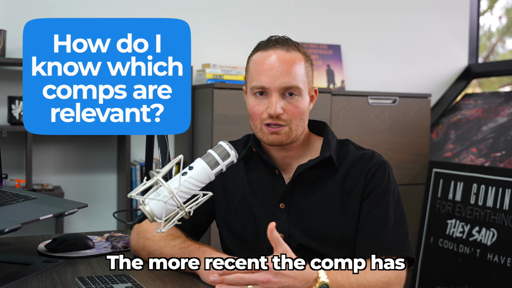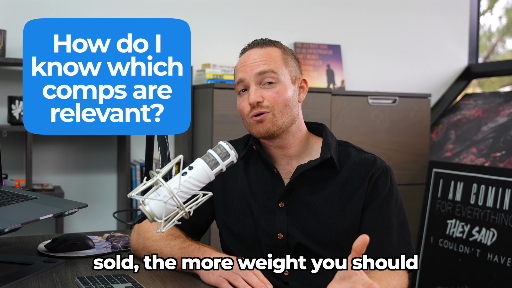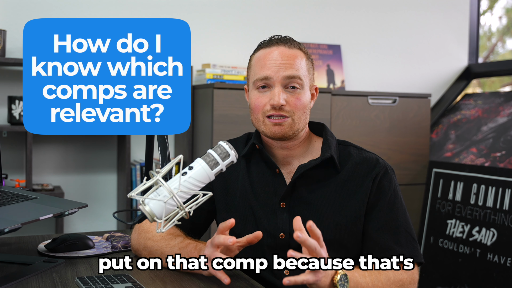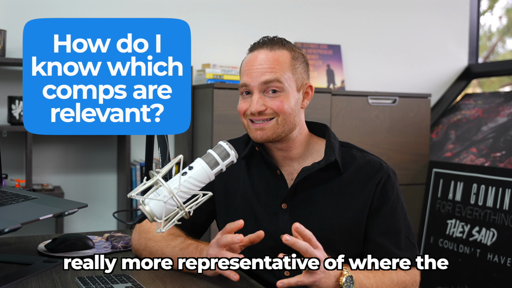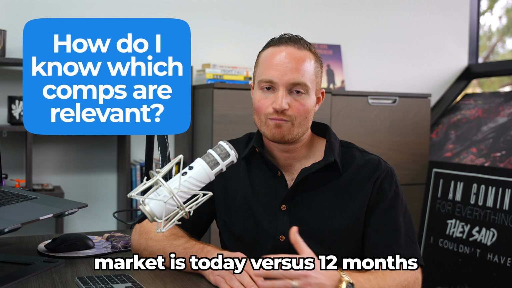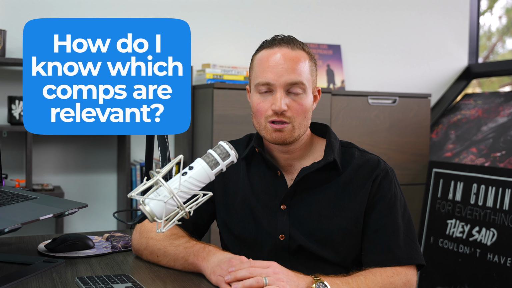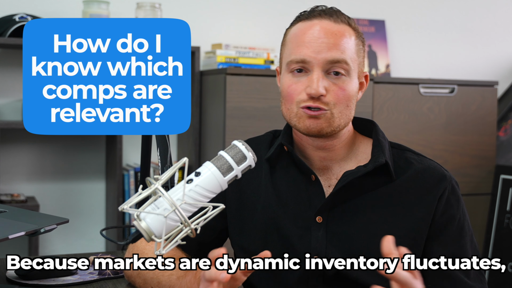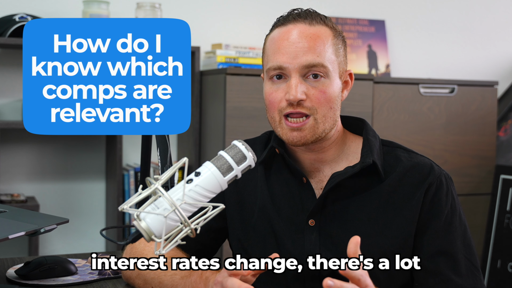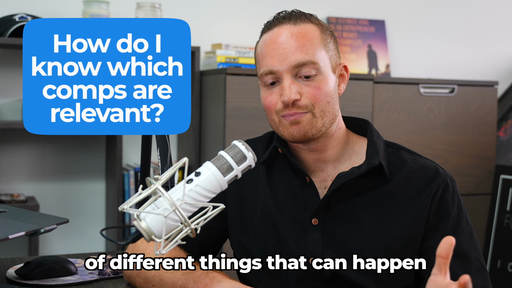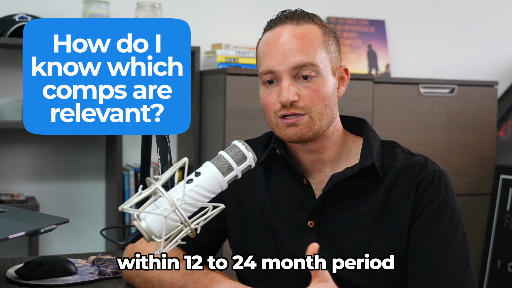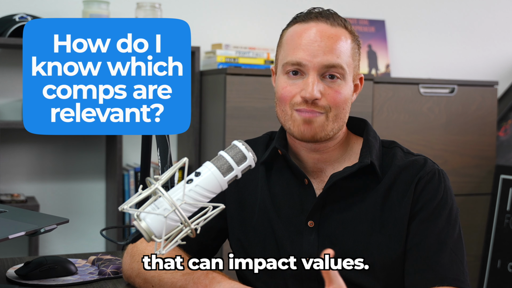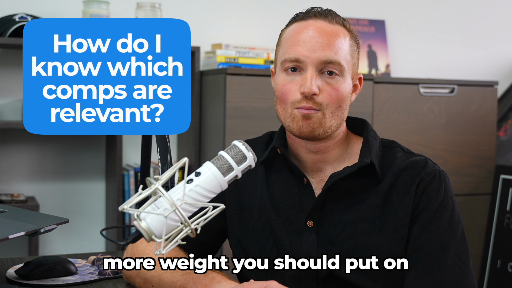The more recent the comp has sold, the more weight you should put on that comp, because that's really more representative of where the market is today versus 12 months ago, 24 months ago, because markets are dynamic, inventory fluctuates, interest rates change. There's a lot of different things that can happen within a 12 to 24 month period that can impact values. The more recent the comp, the more weight you should put on it.